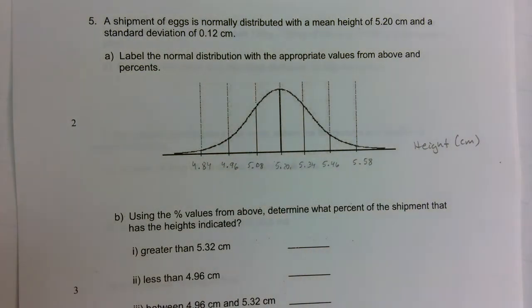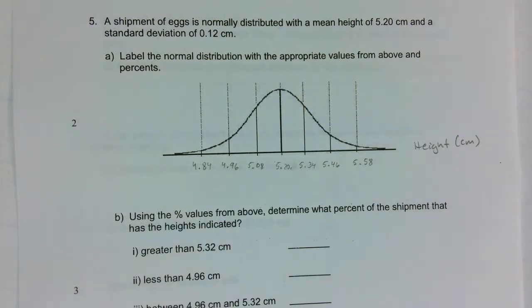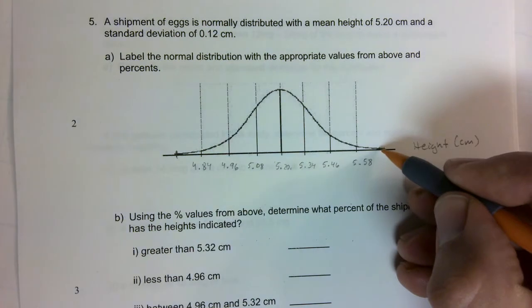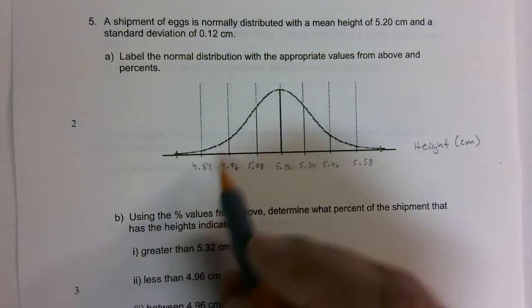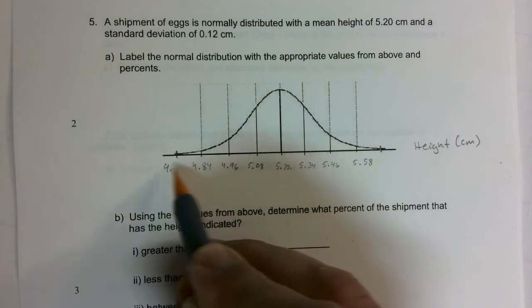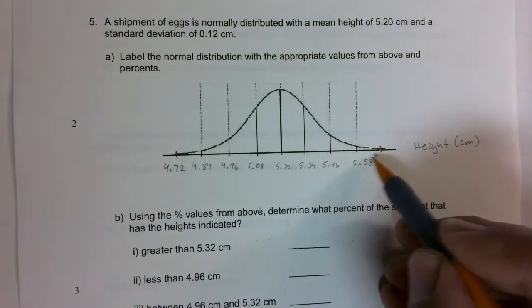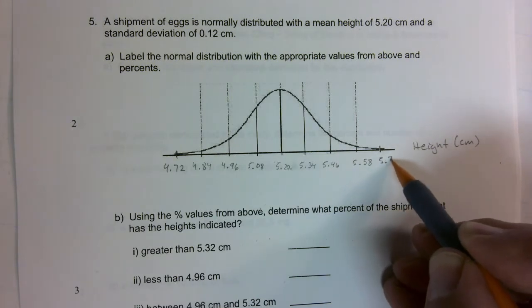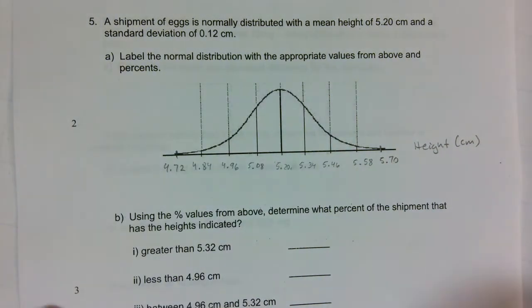Okay. There we go. And so normally we would do another one here and here. Taking away another 0.12 would be 4.72, and adding another would be 5.70. Okay, just to make sure.